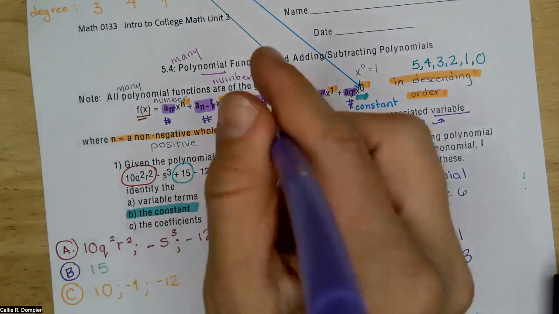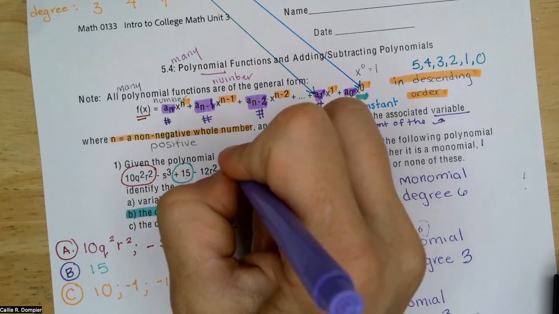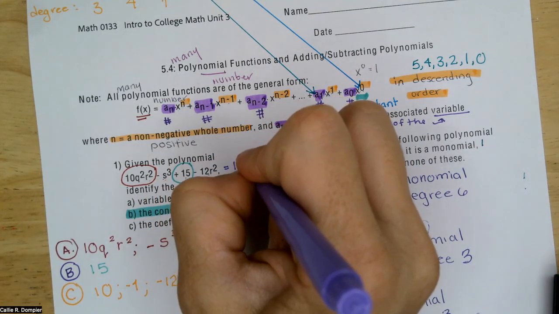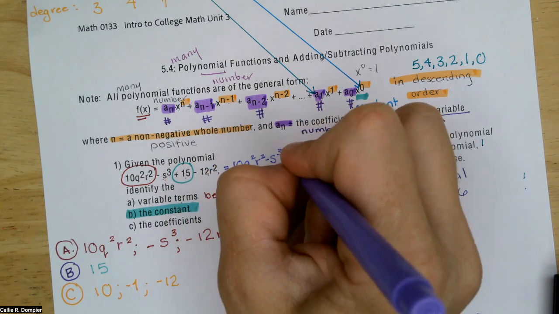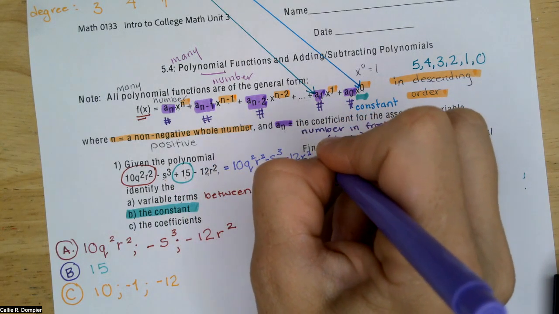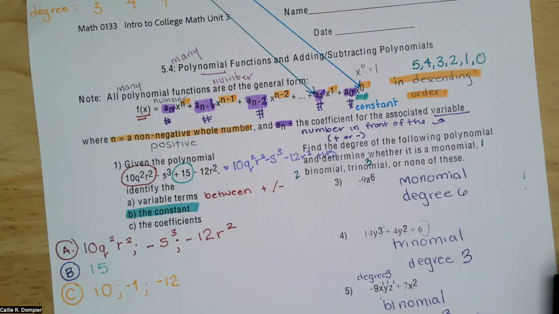You can put it in order. Which one has the biggest? 10q squared r squared minus s cubed minus 12r squared plus 15. But you don't need to add or subtract anything because those terms aren't alike.